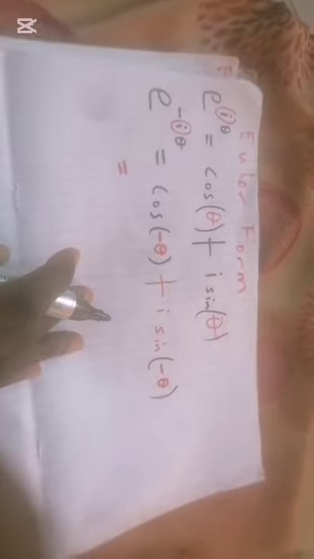Now look at the other one: E raised to the power minus I theta. Like I said before, circle the I. When you circle the I, whatever remains is your angle. So I'm sure you can guess what the angle will be now, right? What do you think is the angle? The angle is minus theta, of course. And what's the angle here? Minus theta. But I need to solve this one to the end.